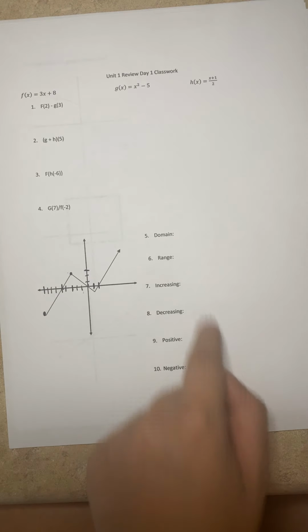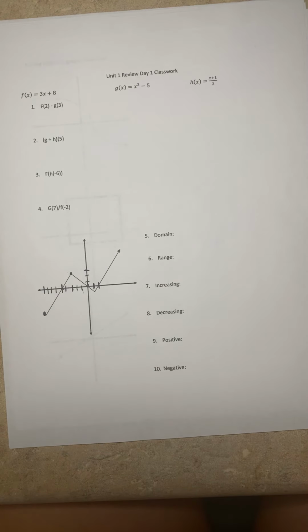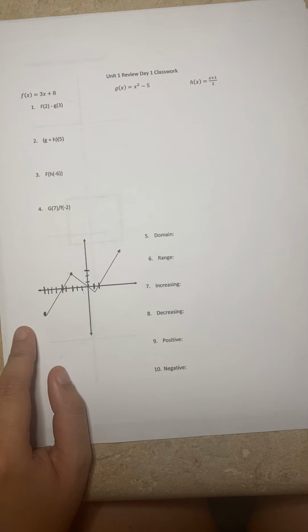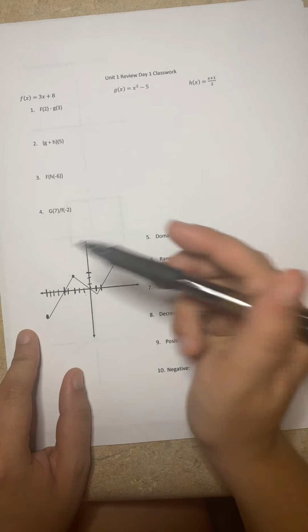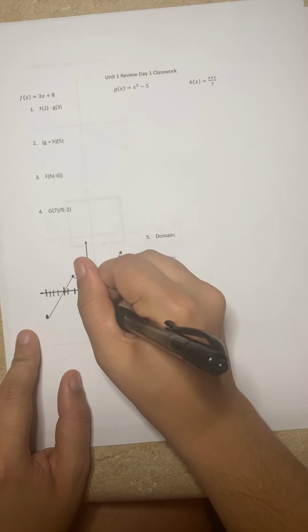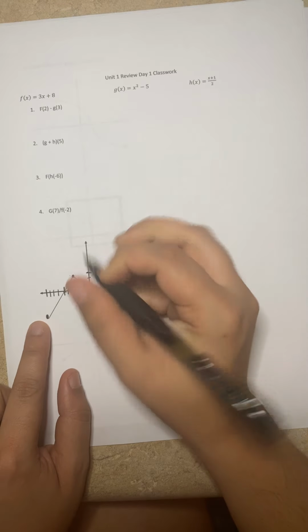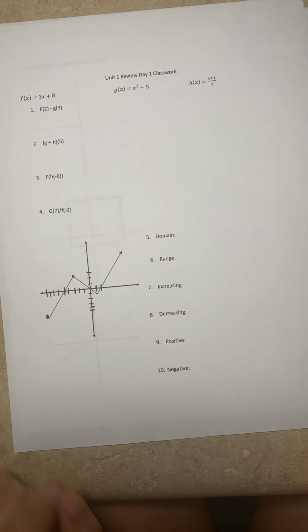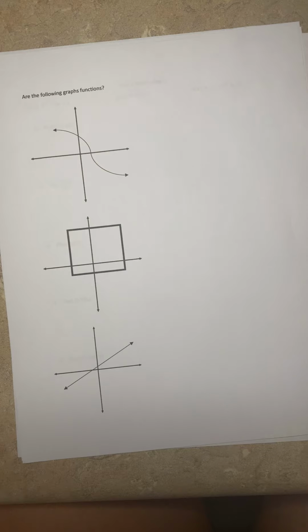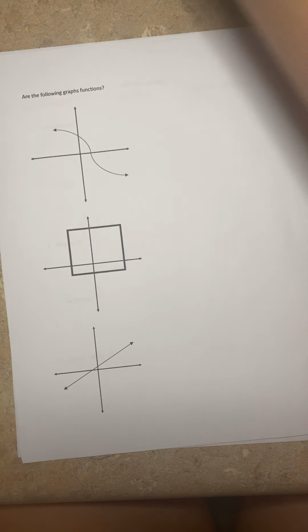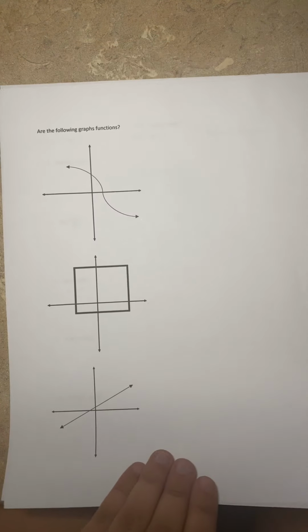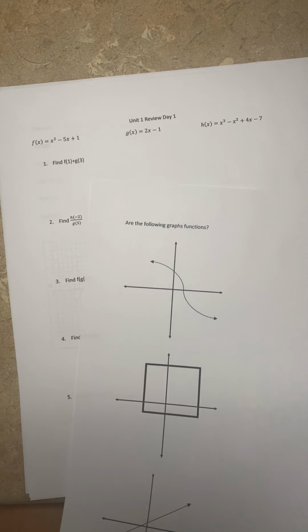So you're going to list the domain, range, increasing, decreasing, positive, and negative. That's just a heads up. Oh, and you also need the bottom tick mark. So that's 1, 2, 3, 4, 5. That's at negative 5 here. Okay? And so then on the next page, you're just telling me yes or no if the graph is a function. So that's using your vertical line test.